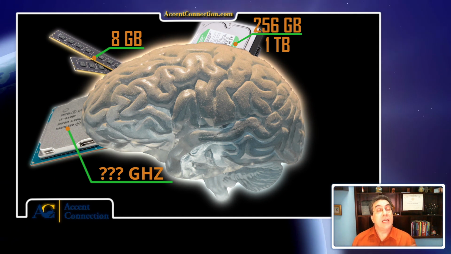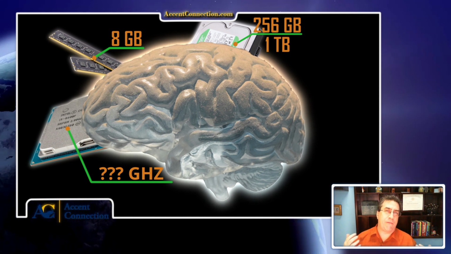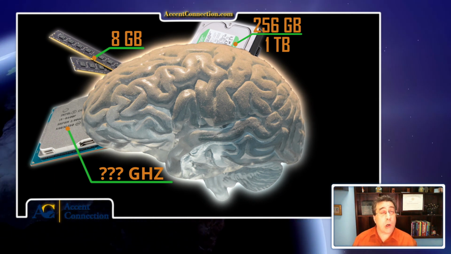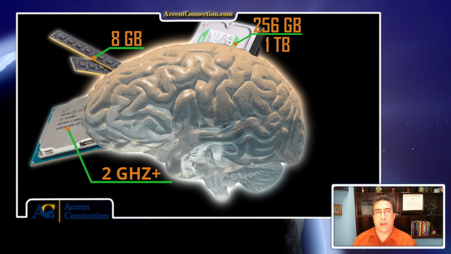The reality is that if you buy a modern computer, it's going to have a CPU that's going to work just fine for telepractice. Don't worry if it says 3 gigahertz. Don't worry if it says 2.5 gigahertz. Start to worry if it goes below 2 gigahertz, because that's probably not a very modern CPU.